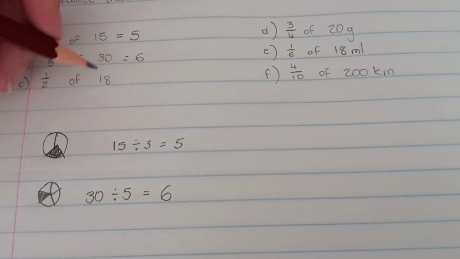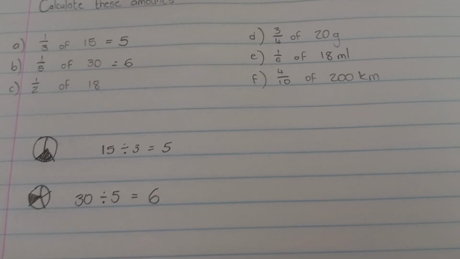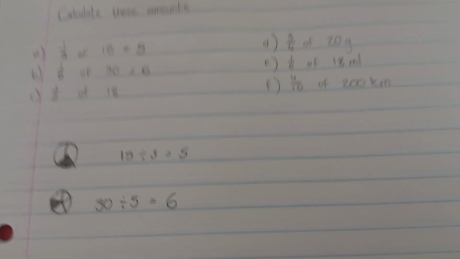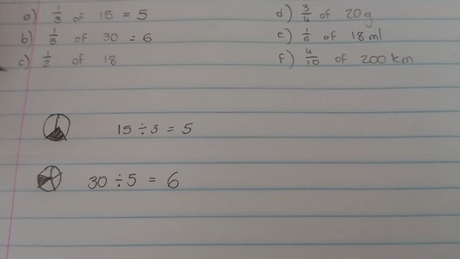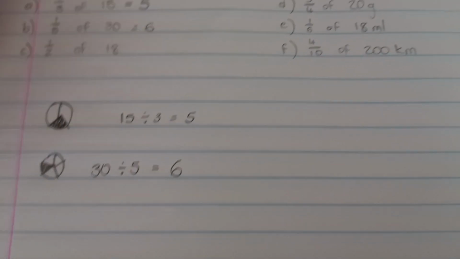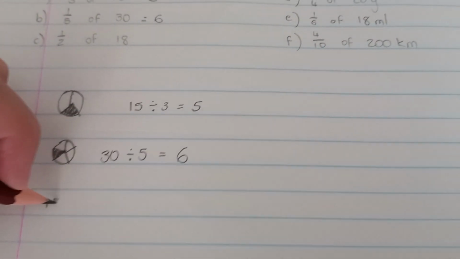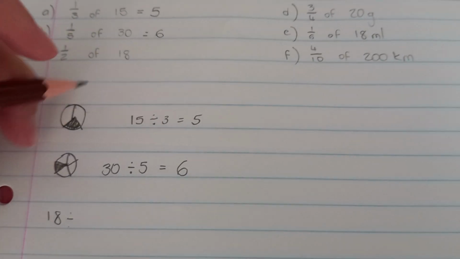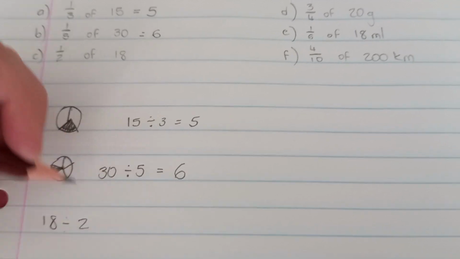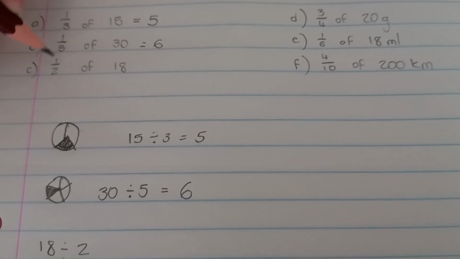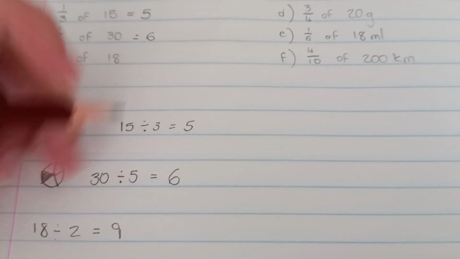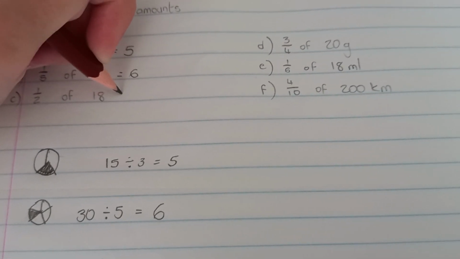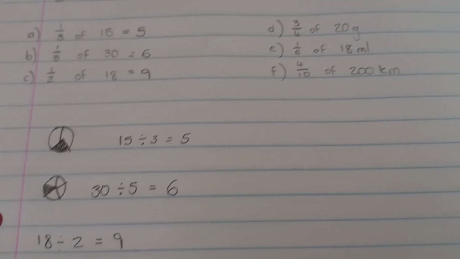So with this one, 18, a half of 18, being obviously half of the number, you'll just take the number and divide by 2. So to make it easier for yourself so that you don't have to draw charts, you just say 18 divided by the denominator, which is 2, and that will give you 9. So in this instance, your answer will give you a 9. Okay.